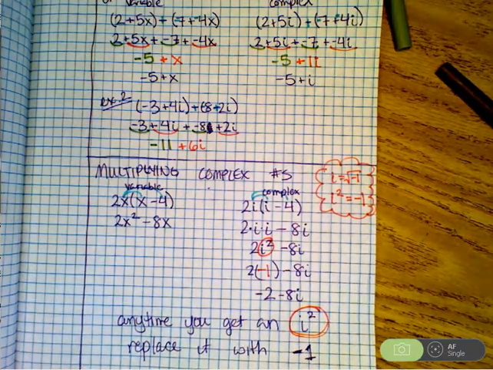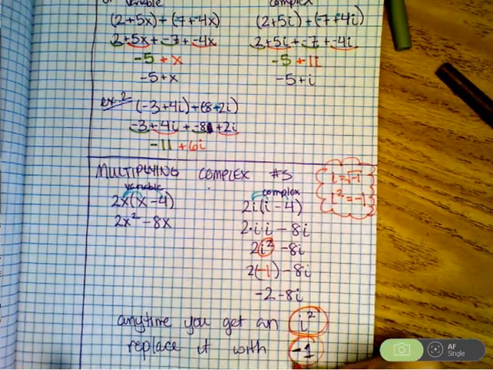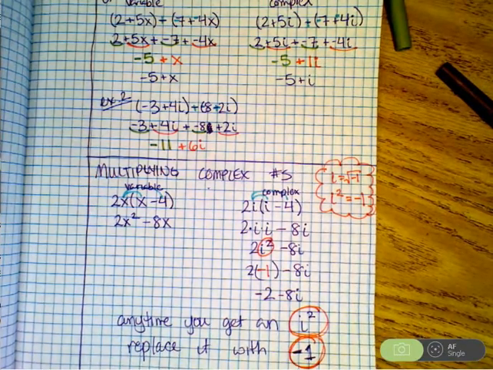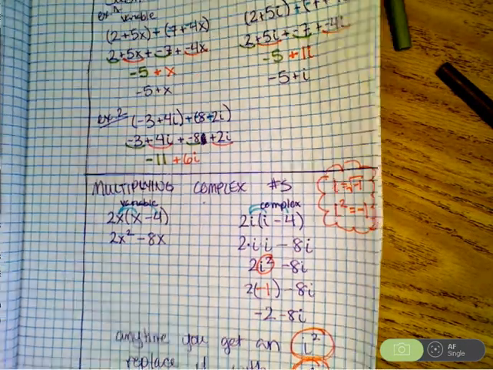Kind of hard to see on the lines of this. So i squareds always get replaced by negative 1, and then we finish simplifying. So that's what we're going to do over and over when we multiply complex numbers, and I'm going to show you a couple more examples now.